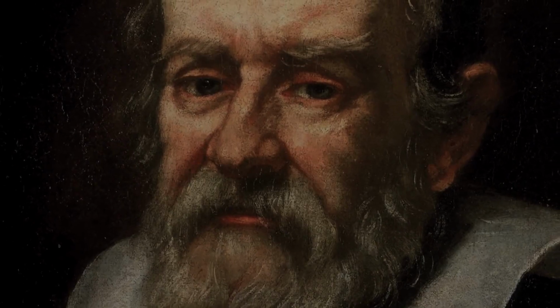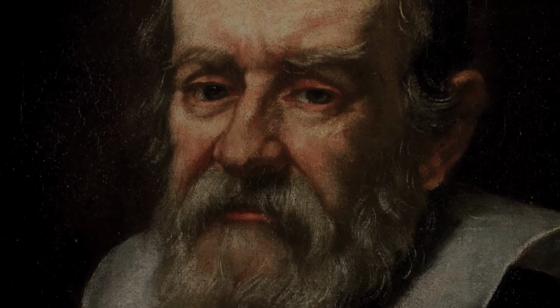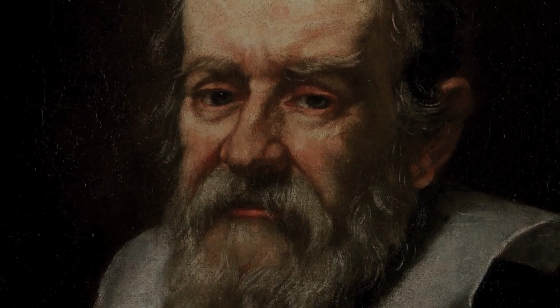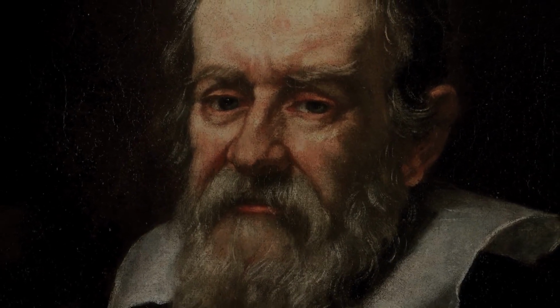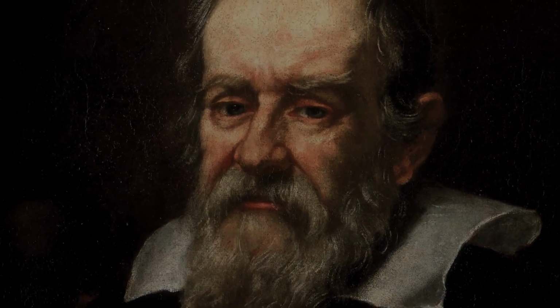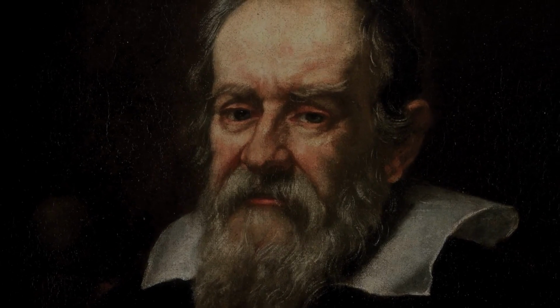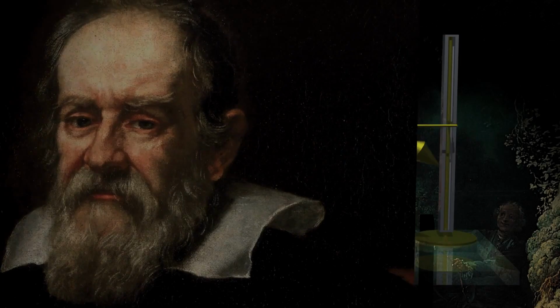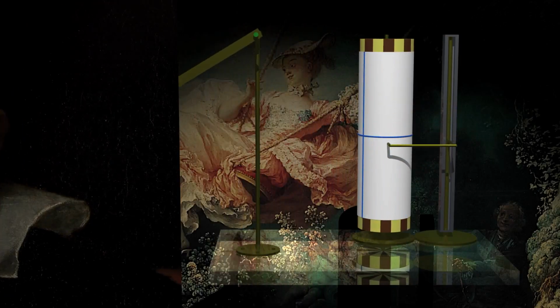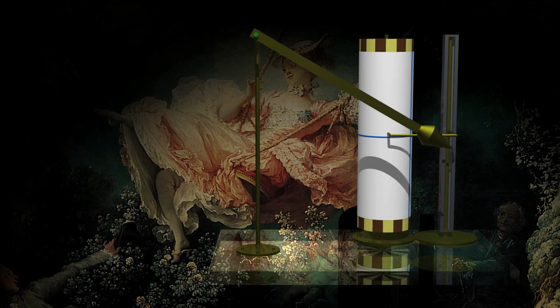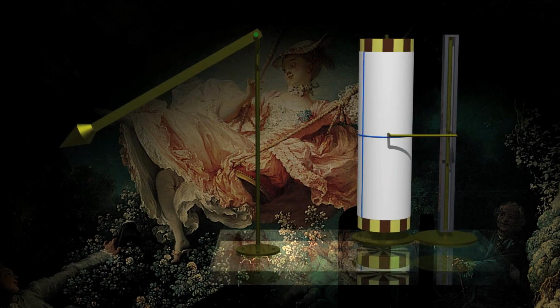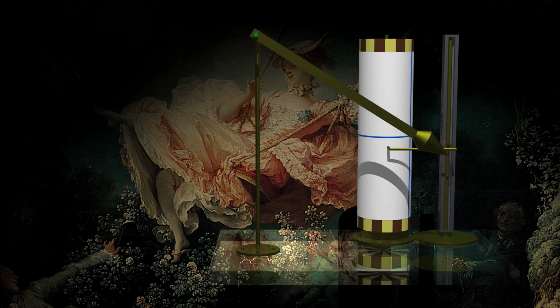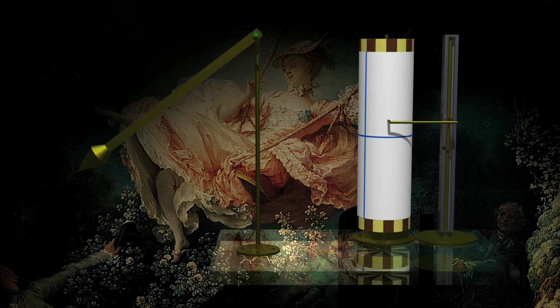Simple things first. In the 16th century, Galileo observed a swinging lamp and measured its oscillation period by taking his own pulse. How can we describe a swinging pendulum? The tip of the pendulum moves on the blue circle.